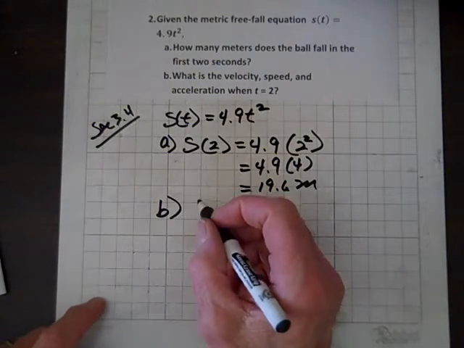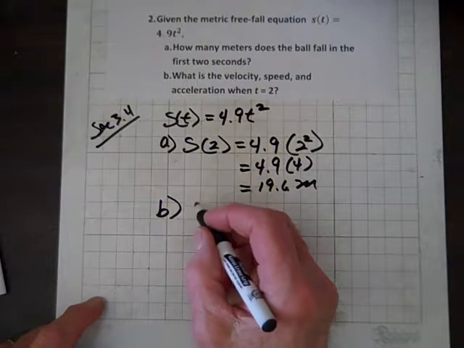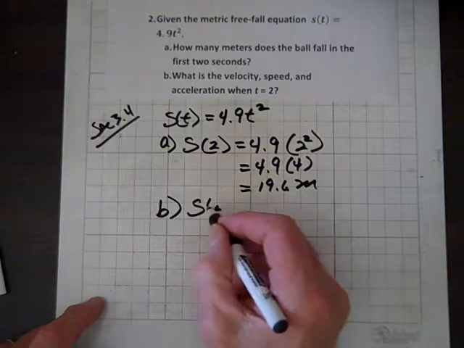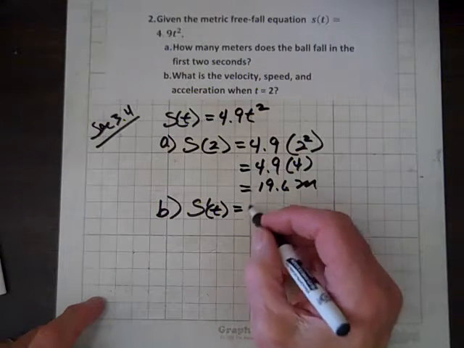Well, the velocity is just the derivative of the distance, so s prime of t equals the velocity.